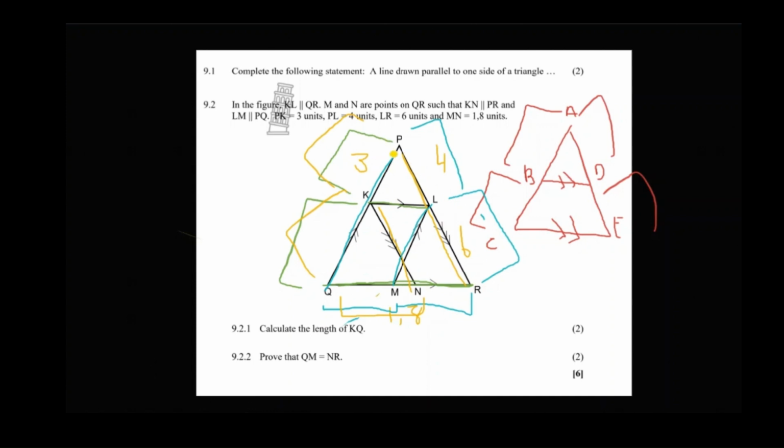So we can easily use our prop theorem by saying that KP over KQ equals PL over LR, because guys, remember, you need to start with the part of the triangle that has information, that actually has units. No other part of the triangle has those values. We know that PL equals 4 units, LR equals 6 units, PK equals 3. It's so easy to calculate what KQ is by using the prop theorem, because we're correlating it to sides that already have values. So what we want to do is say that PQ over KQ equals PL over LR.